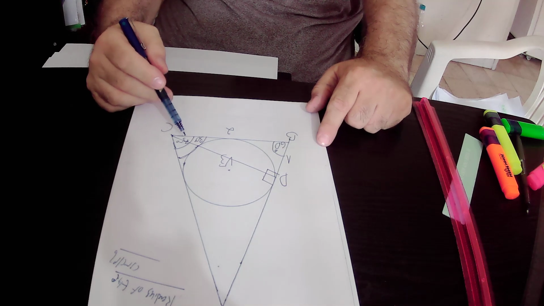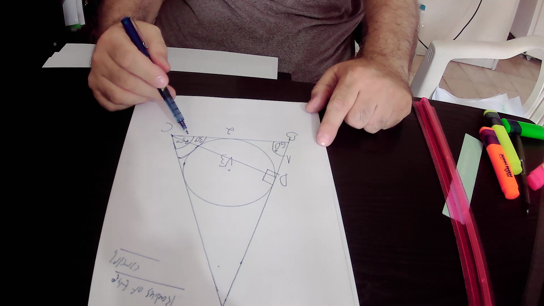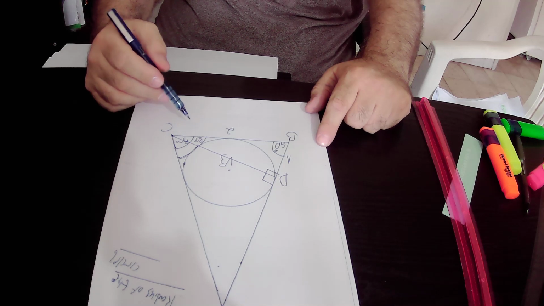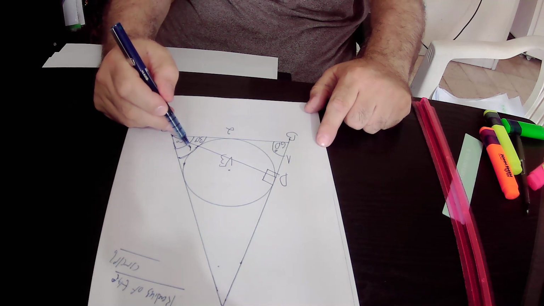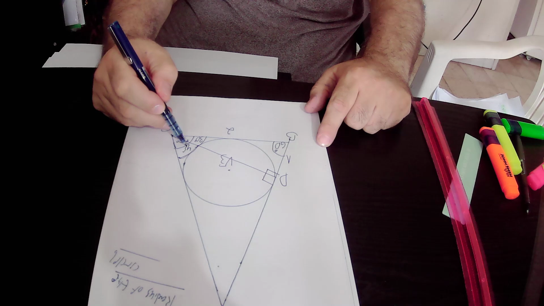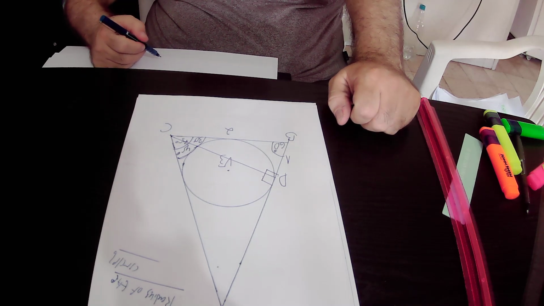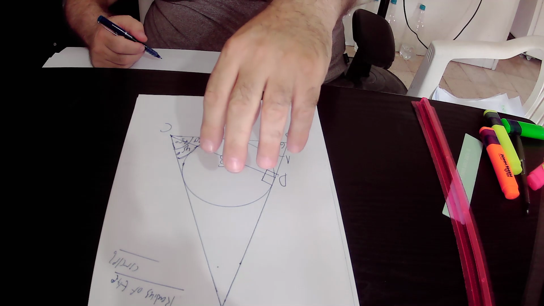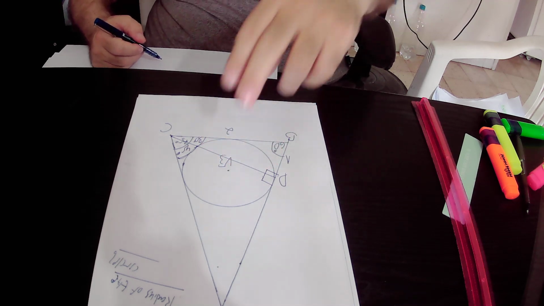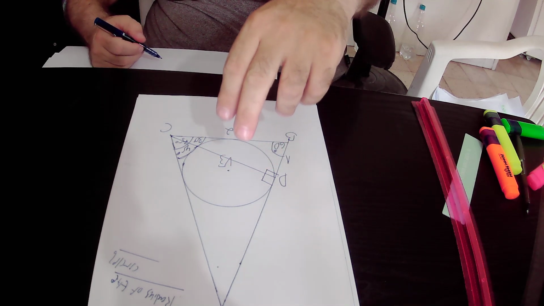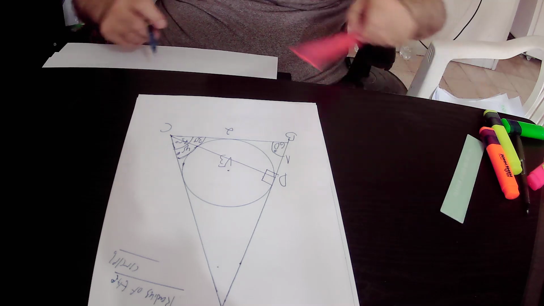Angle ACB equals 75 degrees minus angle DCB that is equal to 30 degrees. 75 degrees minus 30 degrees equals 45 degrees. So this angle equals 45 degrees. Okay, so in the next step we'll focus on triangle ADC. I'll copy triangle ADC in a new page and we'll analyze it.